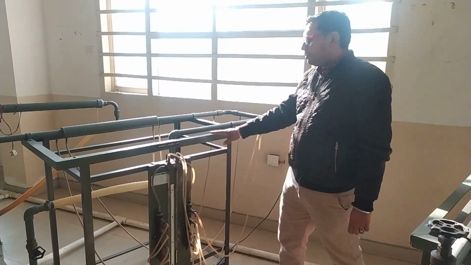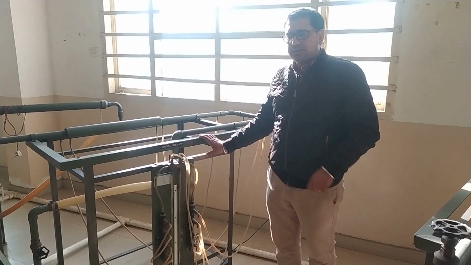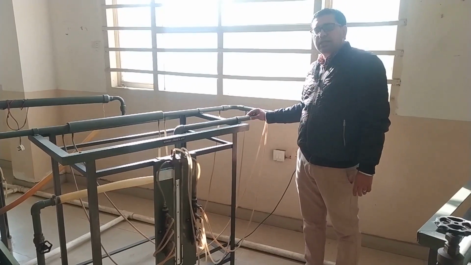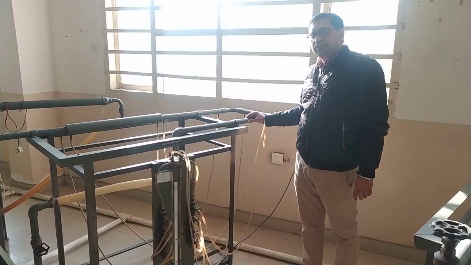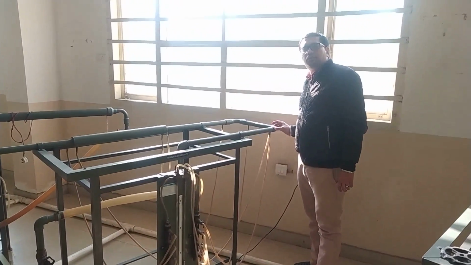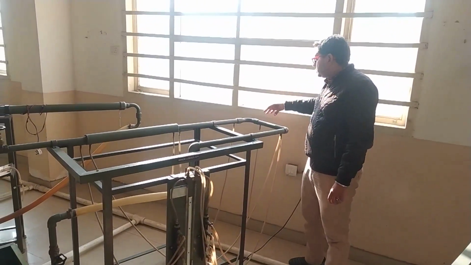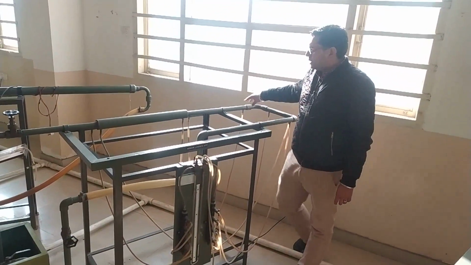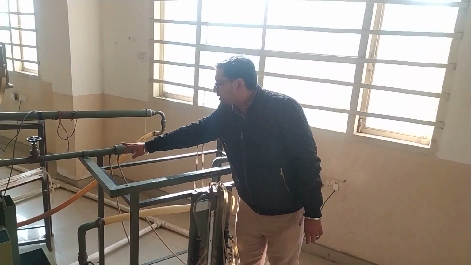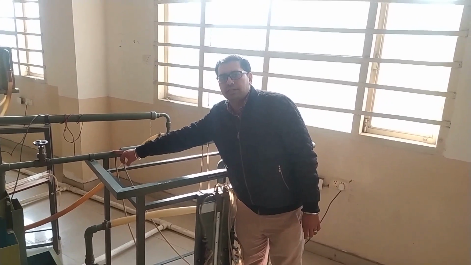Students, so this is our minor losses apparatus. You can see here the setup consists of a pipeline that is 25 mm in dia. There are various pipe fittings. You can see this is a small bend. This is the long bend. There comes the sudden expansion, and after that there comes the sudden compression or contraction.